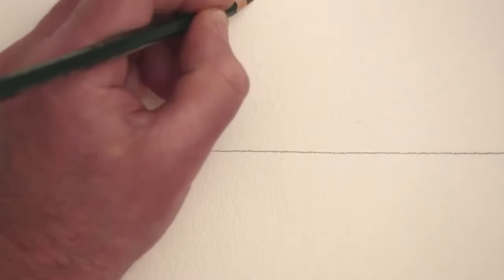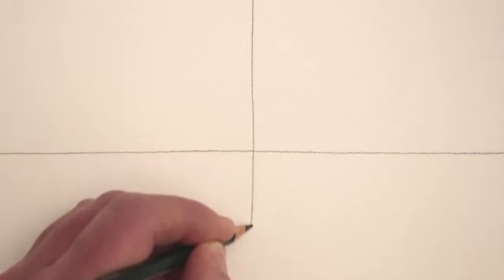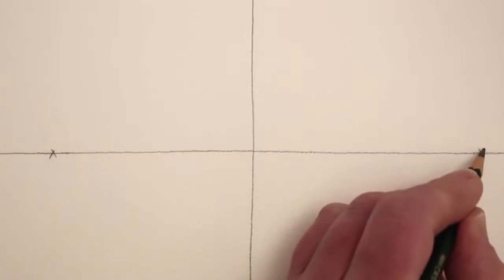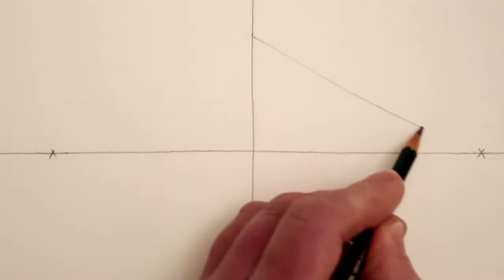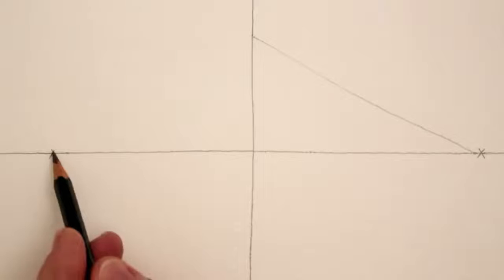First, draw a horizontal line and then a vertical line. Next, add a cross at each end of the horizontal line. These two crosses will be the two vanishing points in two-point perspective. Now mark a point towards the top of the vertical line and draw two diagonal lines going to each vanishing point.